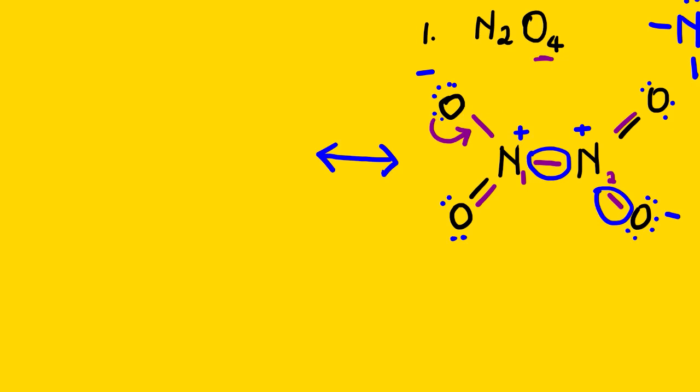So from here, like I said, we are going to take this pair of electrons and bring them here to form a double bond here. Let me actually use a different color.